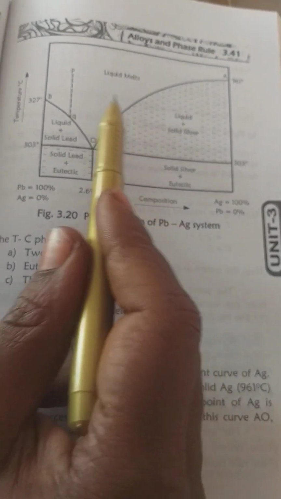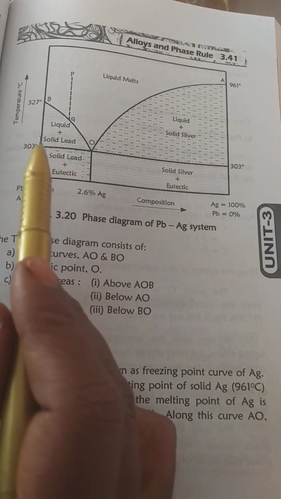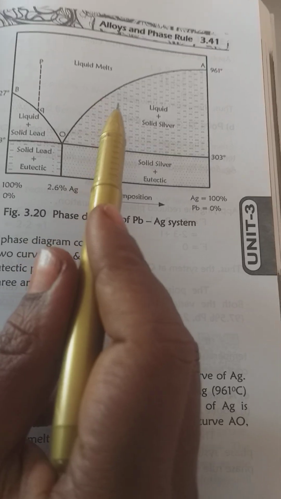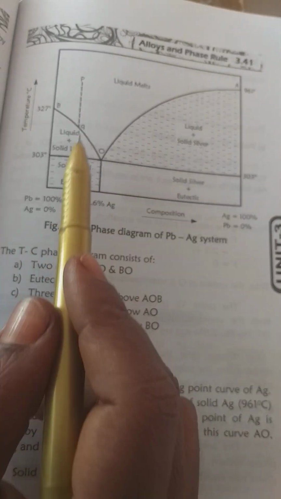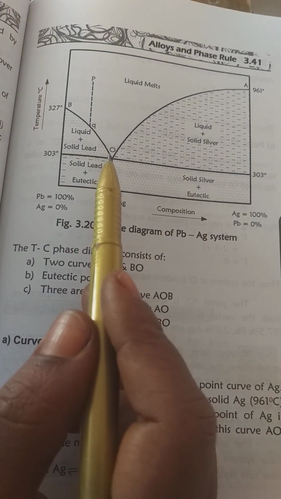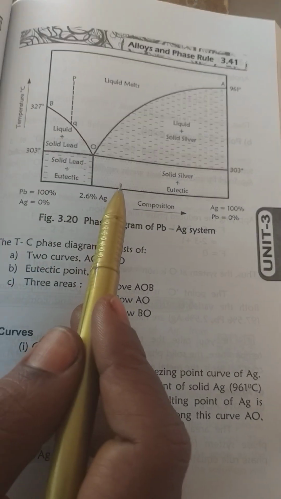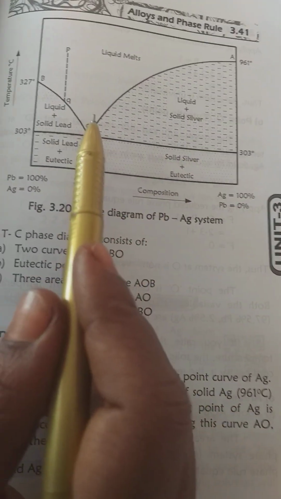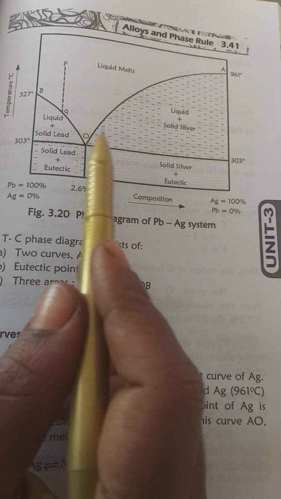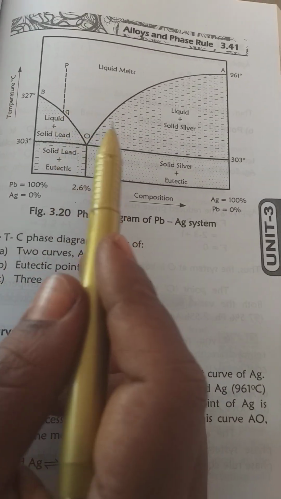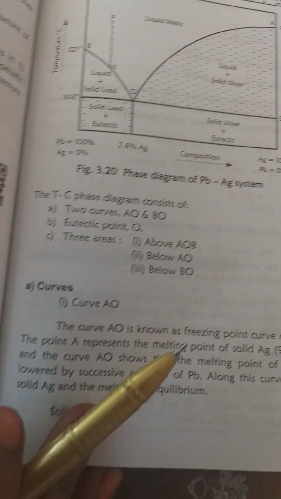So the following information is seen in the phase diagram of a two component system. Let us see what the curves, the areas, and the point represent, and the degrees of freedom that has to be specified for studying the lead silver system.